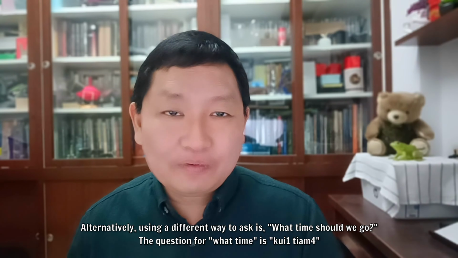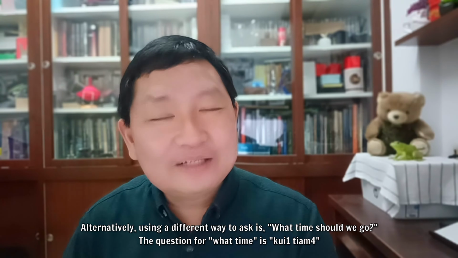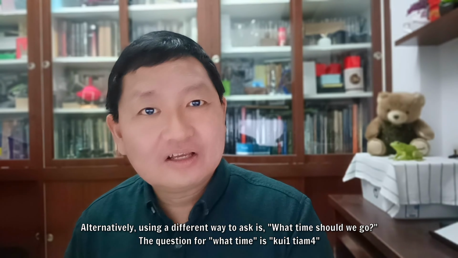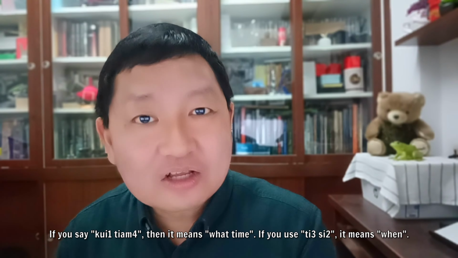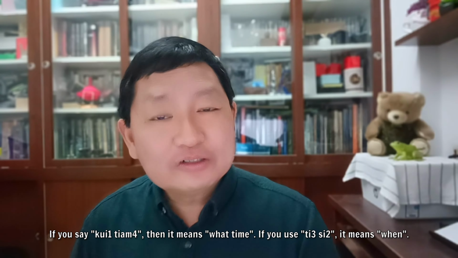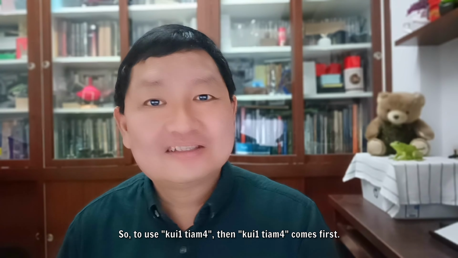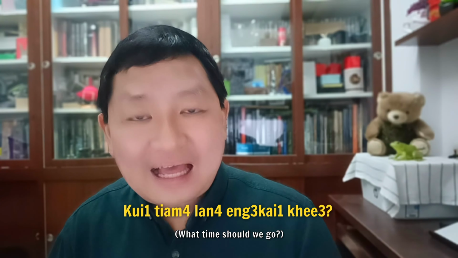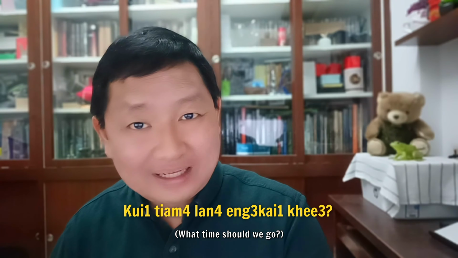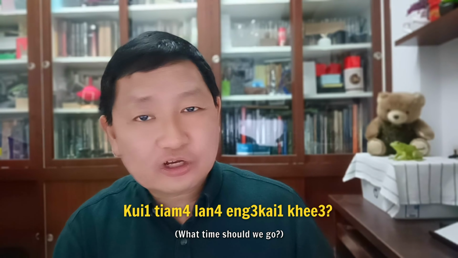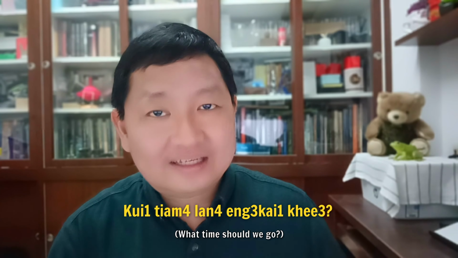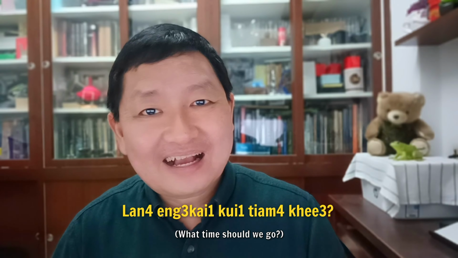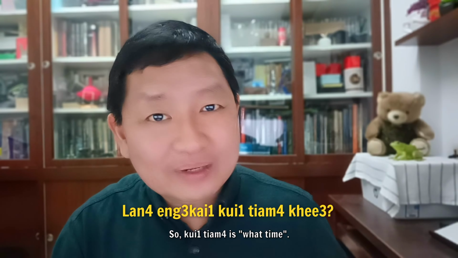Alternatively, using a different way to ask is what time should we go? To say what time, the question word for what time is 幾點. If you say 幾點, then it means what time. If you use 幾時, it means when. So to use 幾點 comes first. 幾點咱應該去？ Alternatively, 咱應該幾點去？ So 幾點 is what time?